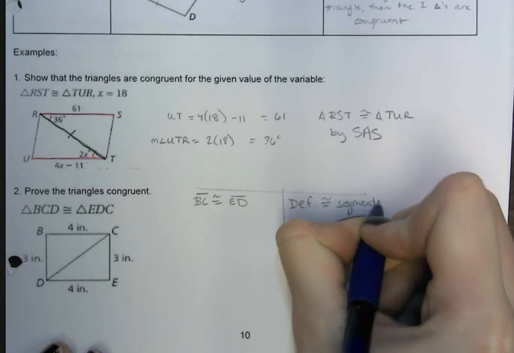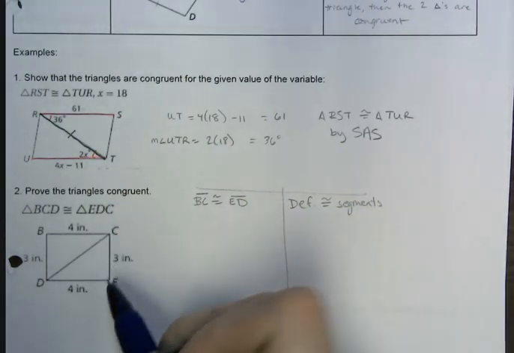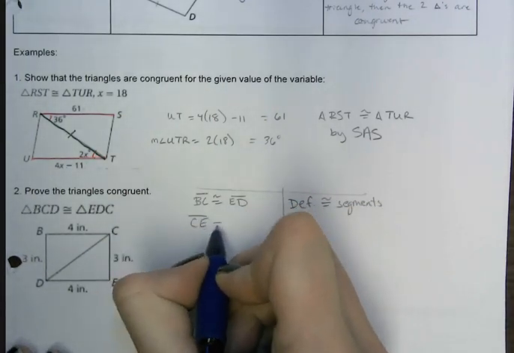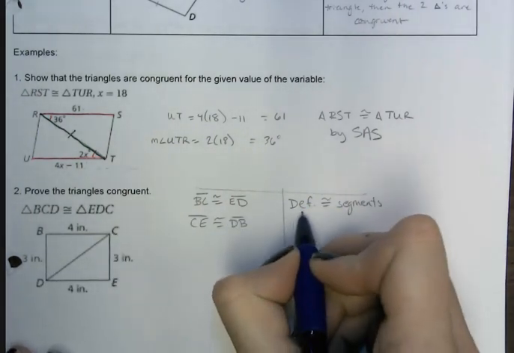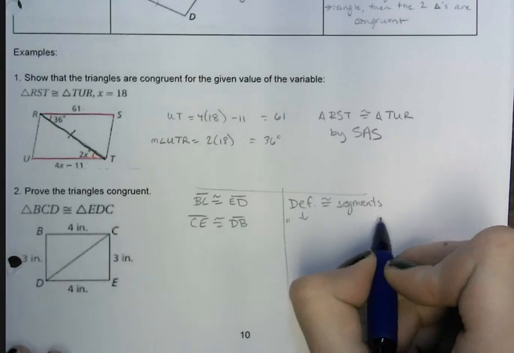And I have the same exact thing happening here with CE and DB. Same thing, definition of congruent segments. They both are equal to 3 inches, so they're congruent.